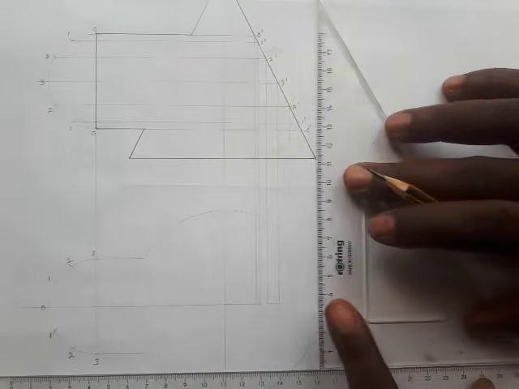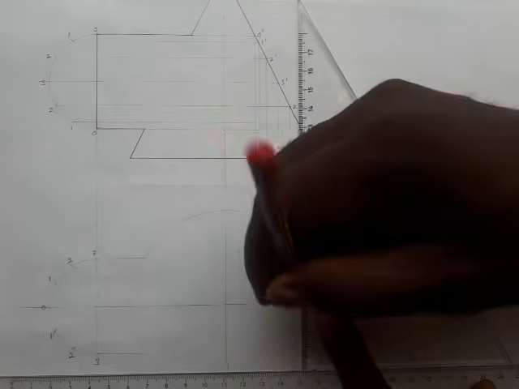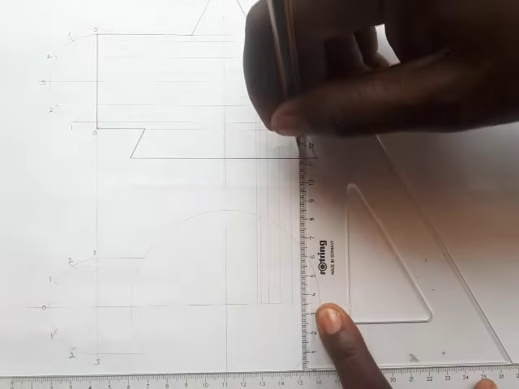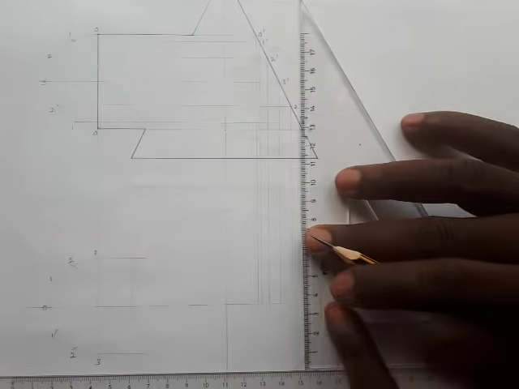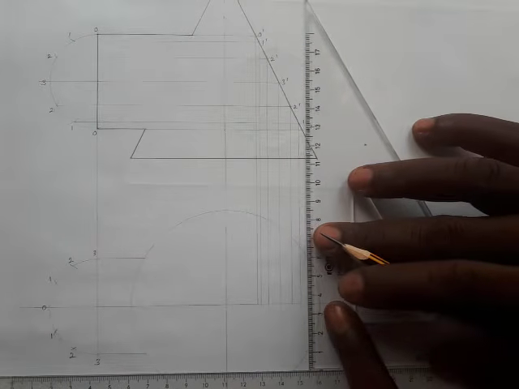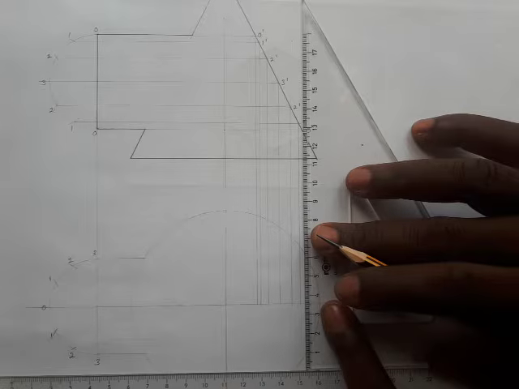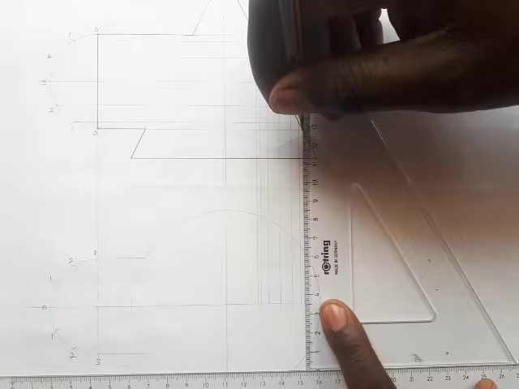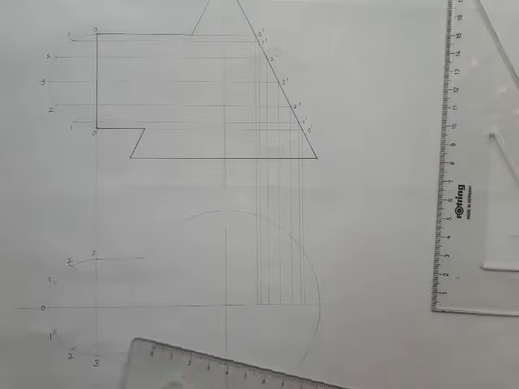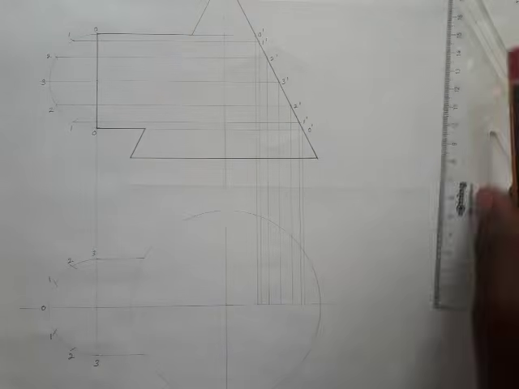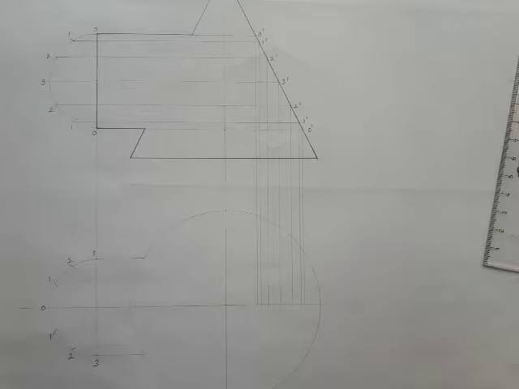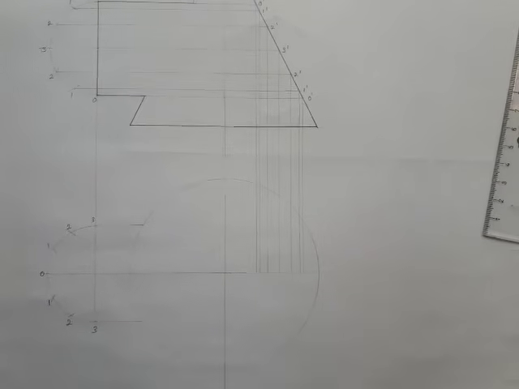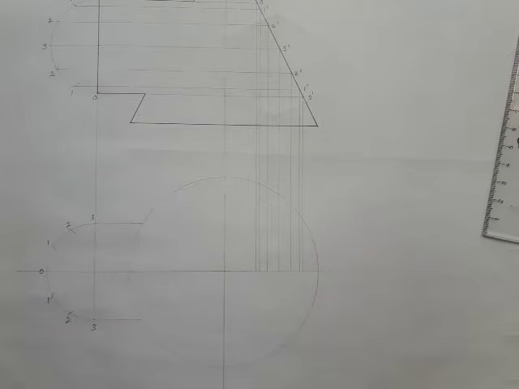Okay, so transfer to 1. Remember, they are thin lines, not thick lines. And sorry, okay, so 1, then 0, which is the last one. That's it. 0. Okay, good. Now pay attention at this point very, very well. Okay, all right, so now get your pair of compass.